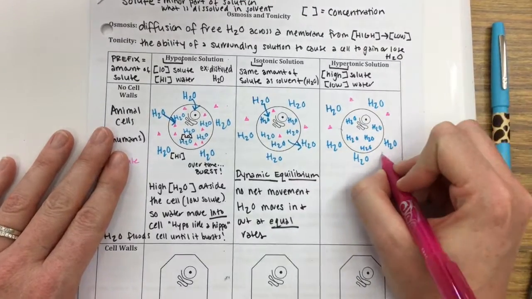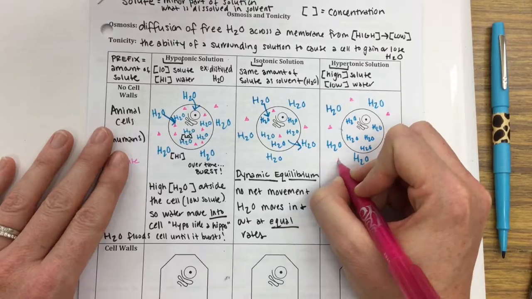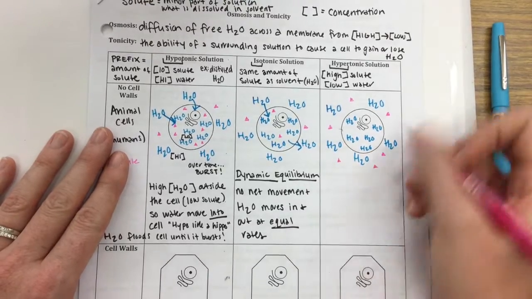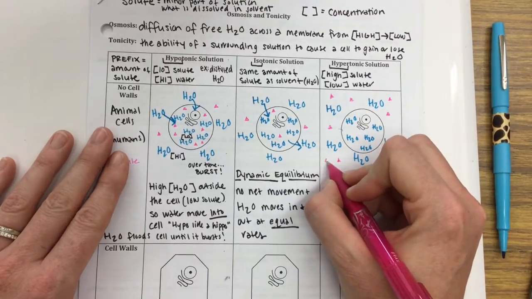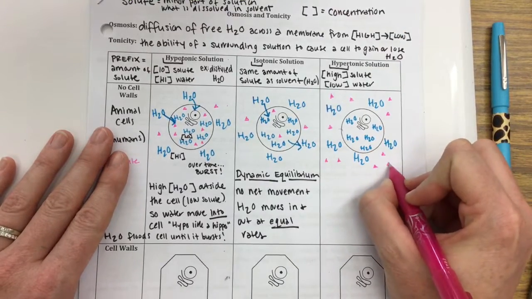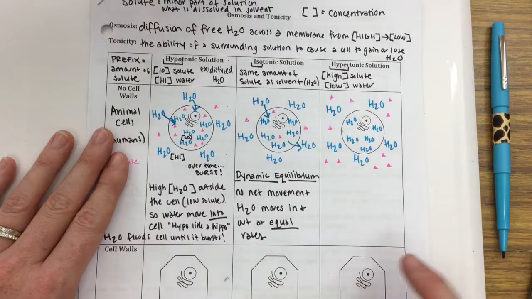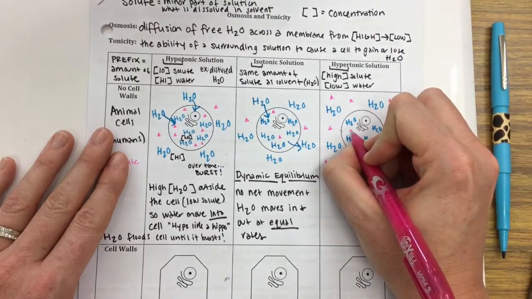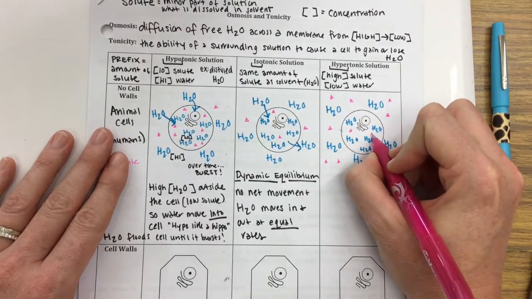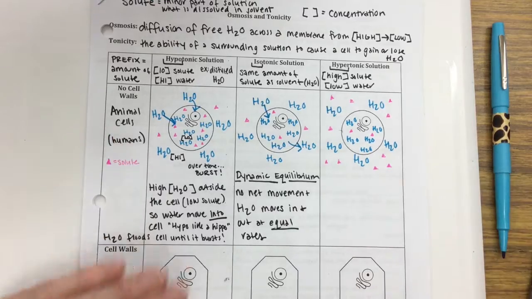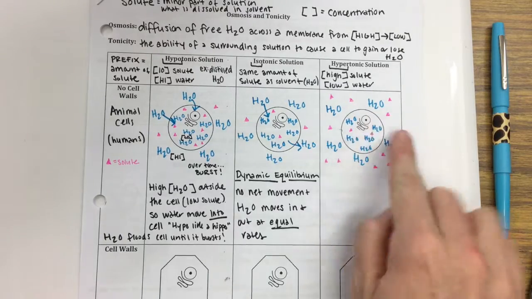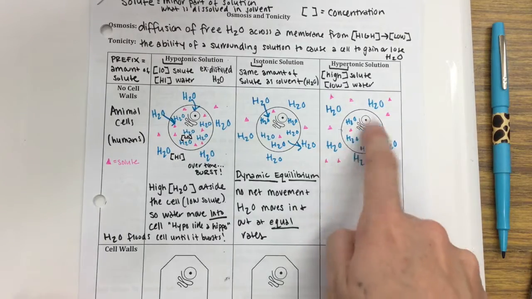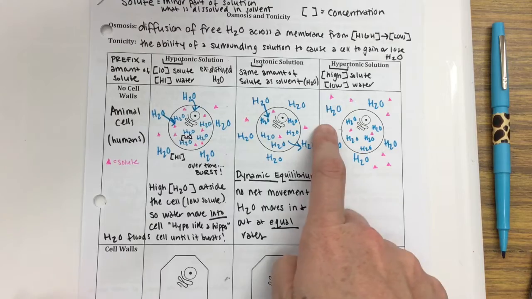So a good example of this would be like salt water or syrup, like really sugary water, okay, where there's a ton of solute mixed in with the water. So like the opposite of distilled water pretty much. And then we'll just put a few little solutes inside, okay? And in this case, now there is more free water, meaning it's not interacting with the solute, on the inside than there is on the outside, okay?